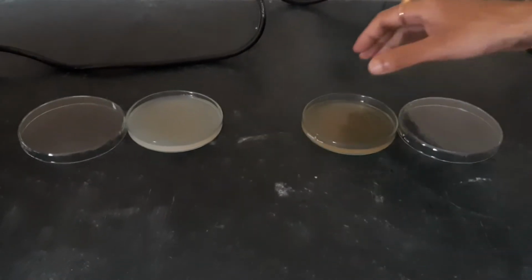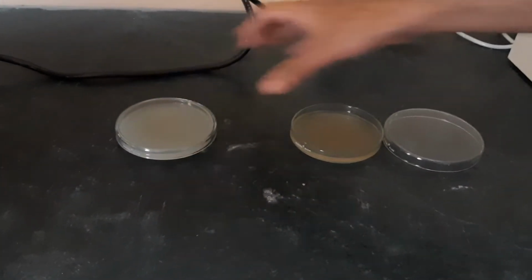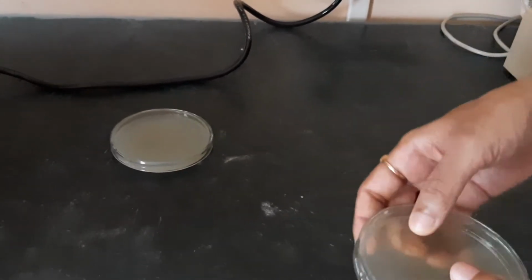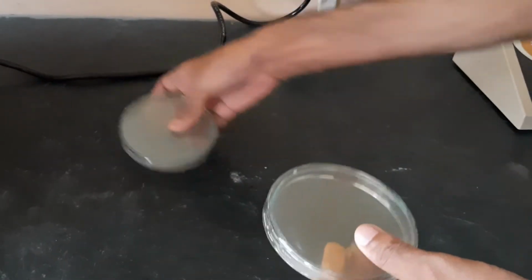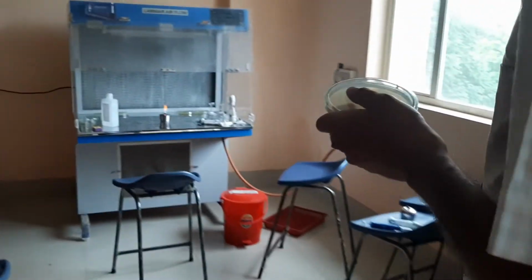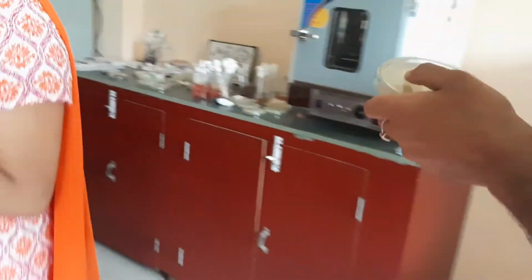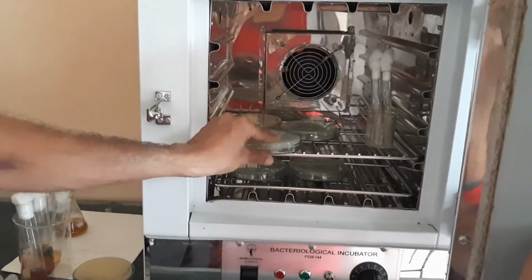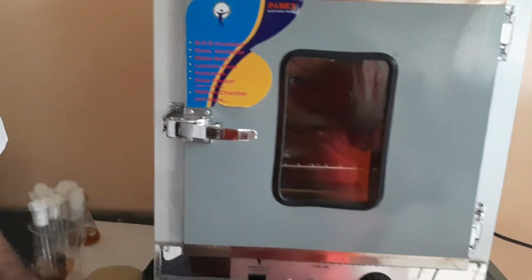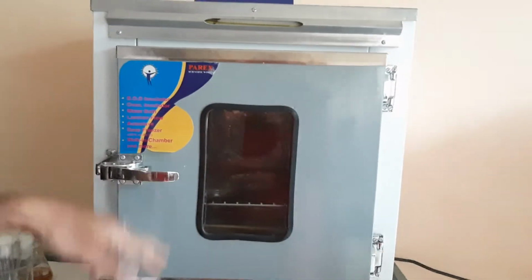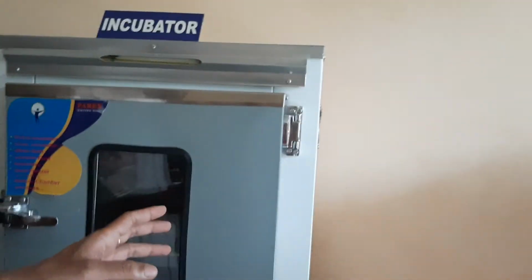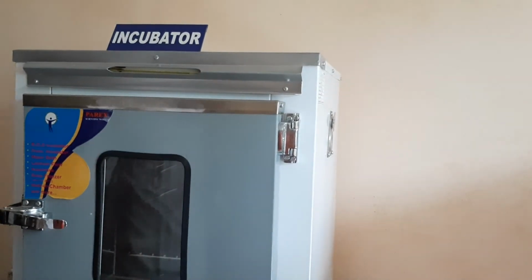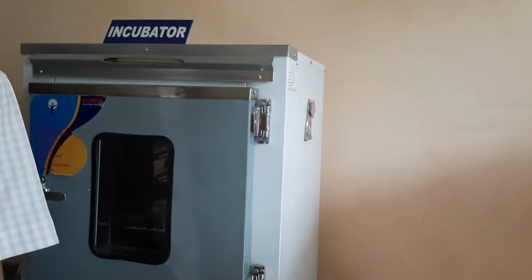It has already been half an hour now. We will cover the lid of both the plates. The fungal plate will be kept at room temperature, so we will seal it and leave it here for incubation, and this bacterial plate will go inside the incubator. Tomorrow, after 24 hours of incubation at 37 degrees centigrade, we will see bacterial growth here, and from there we can identify the different bacterial cultures present in the air inside the lab.